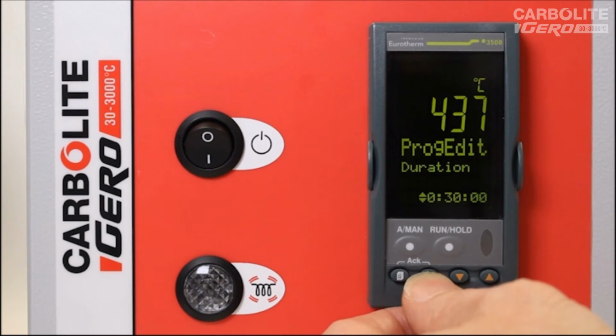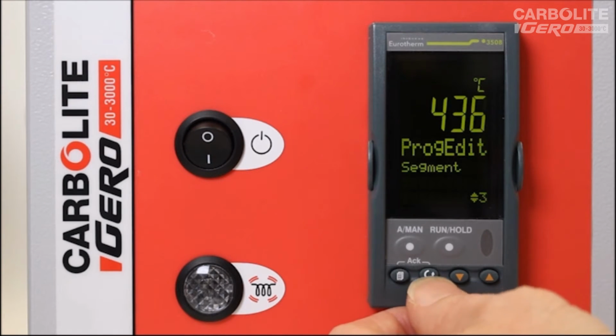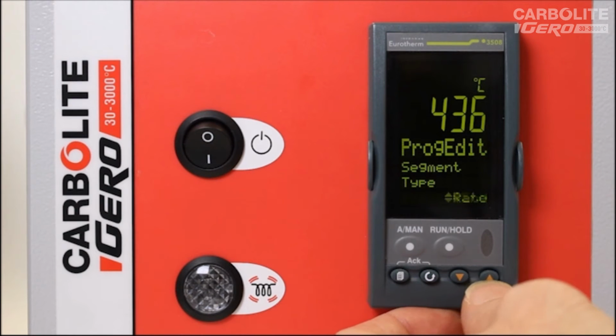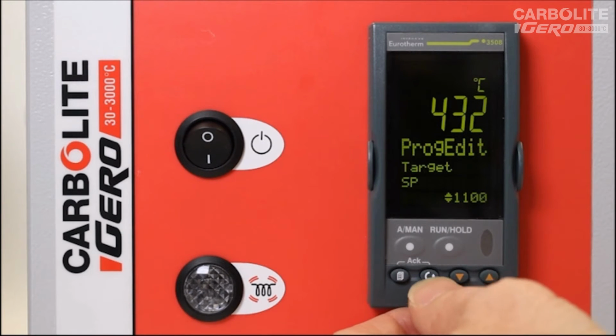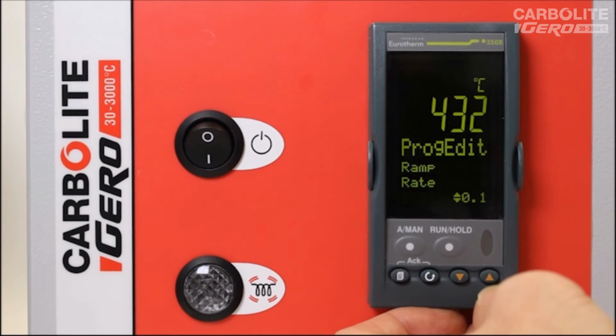Okay, 30 minutes. Segment number 3 is currently set to an end, so I'll set this to be a ramp rate again. Target set point, I'll set to a higher value. Say 1100 degrees C. At a ramp rate, I'll go to a slightly faster rate. Say 8 degrees C per minute.